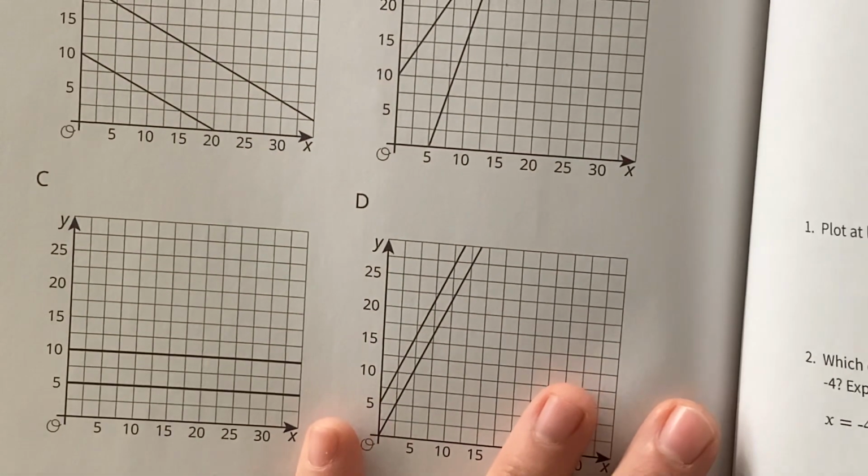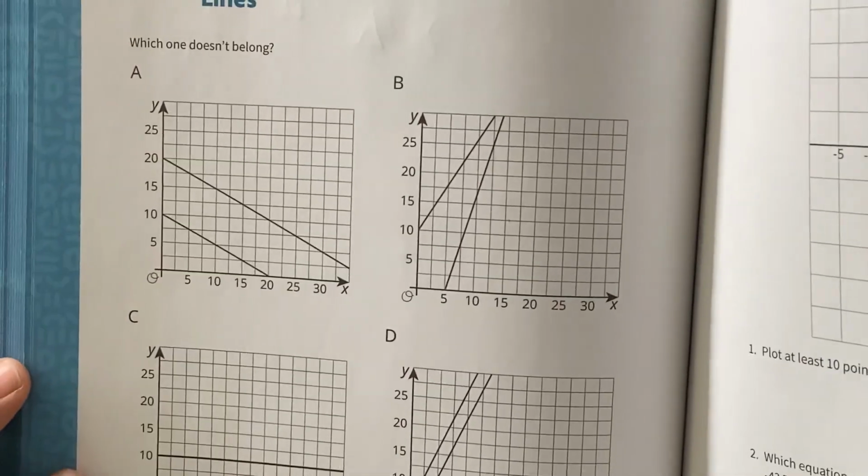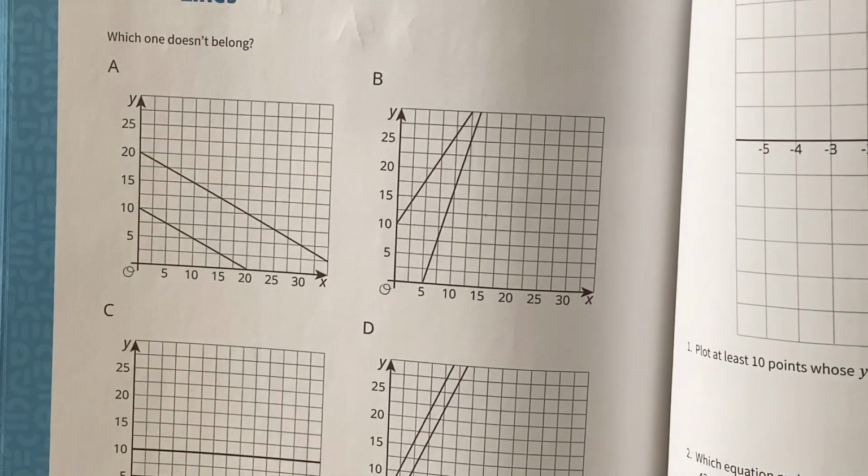All right, lesson 11, equations of all kinds of lines. So the first question here, which one does not belong? Claire. Why? The only ones where the lines are not parallel, only ones that will cross.